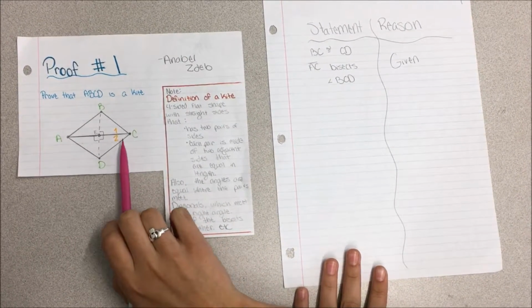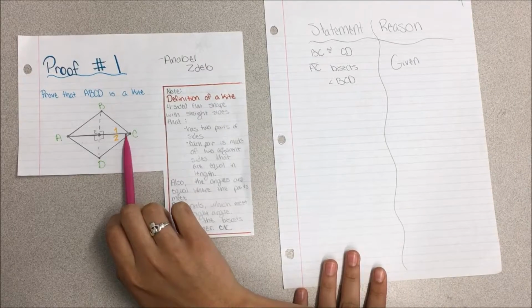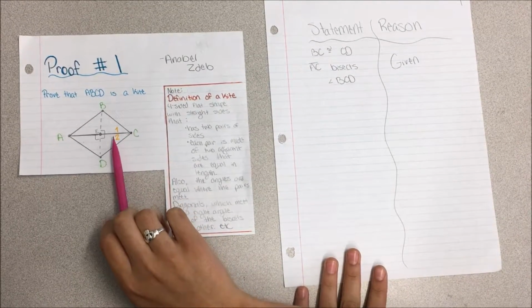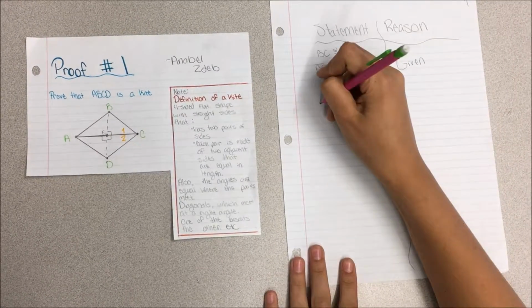So we know from the definition of bisect that this angle is going to be split in half, so that means angle 1 and angle 2 are going to be congruent.